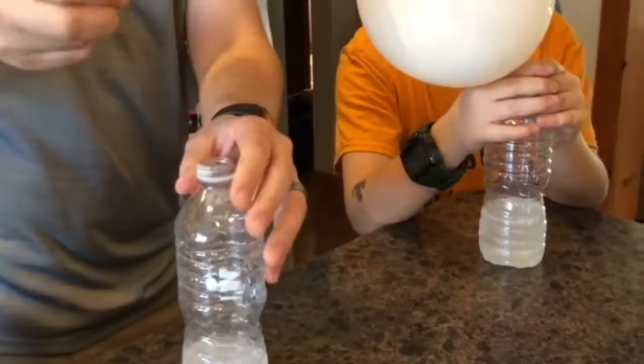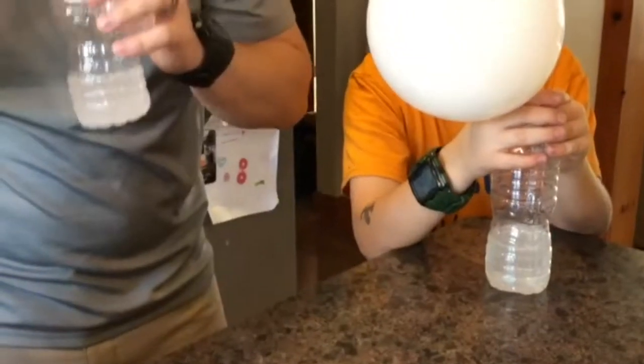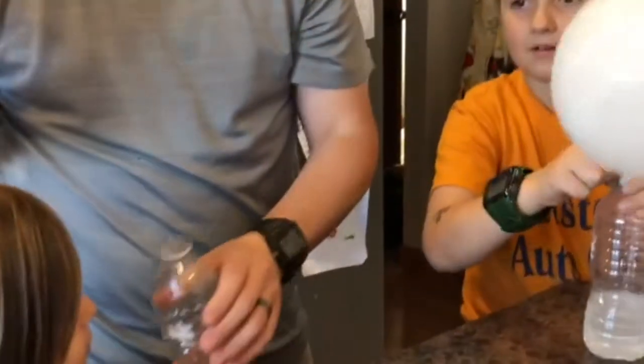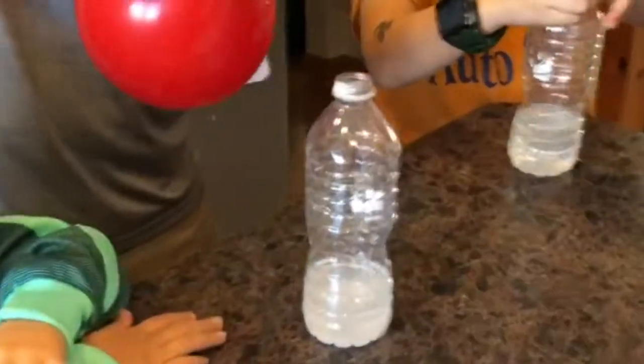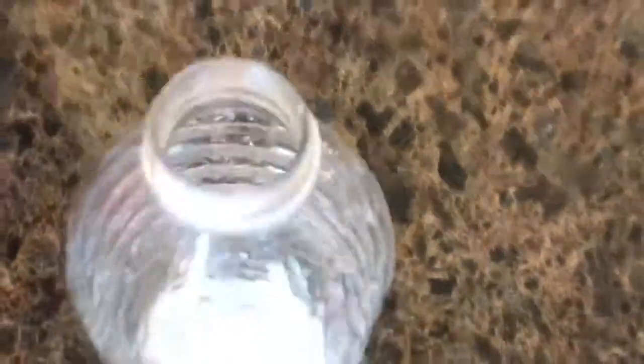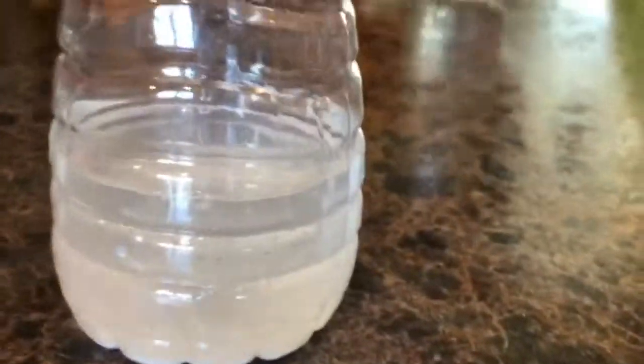You know what's kind of weird too is if you smell it, it doesn't smell like vinegar anymore. It smells different, huh? Okay, and then here we can tie this up. And you now have a balloon that you did not blow up with your mouth. That's an easy way to blow up a balloon.